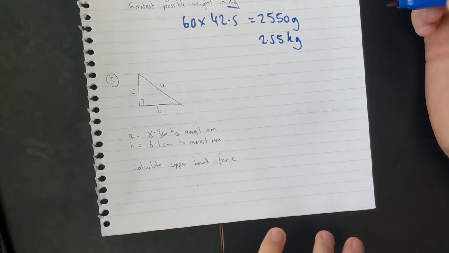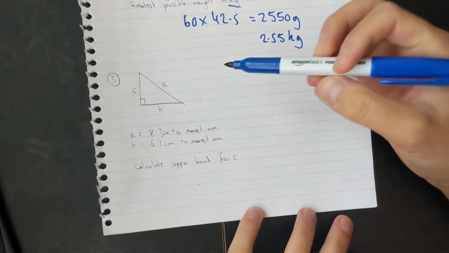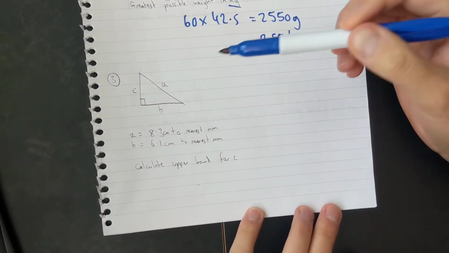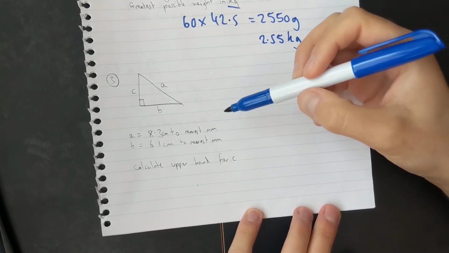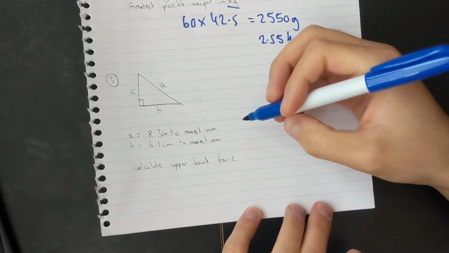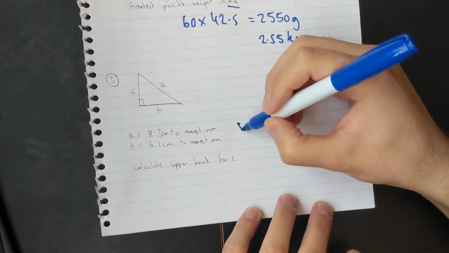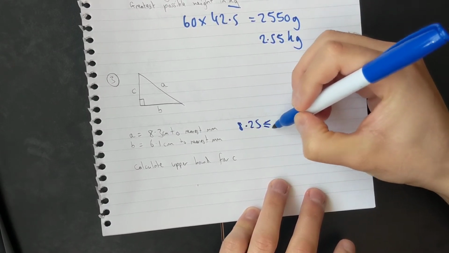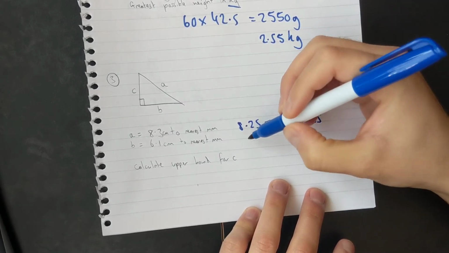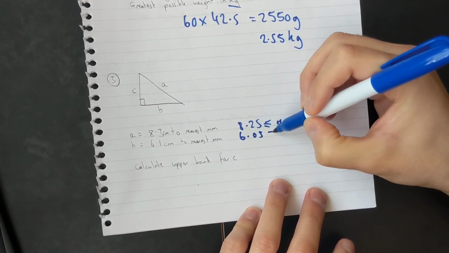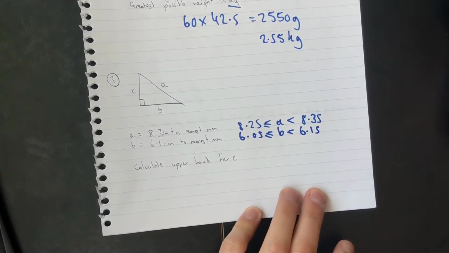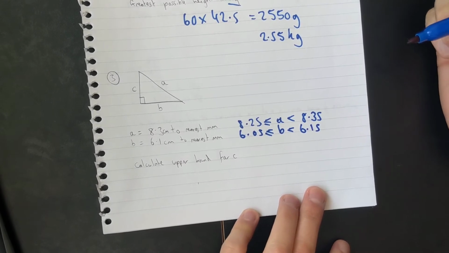Question 3. Here, bit of interleaving. We've got a right angled triangle and I've got 2 lengths, so I know I'm using Pythagoras' theorem. Here, A is 8.3 centimeters to the nearest millimeter, and B is 6.1 centimeters to the nearest millimeter. So, again, let's just straight away, that's going to be 8.25 and 8.35, and this is going to be 6.05 and 6.15. Calculate the upper bound for C.